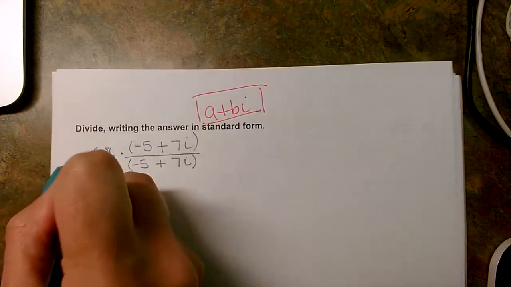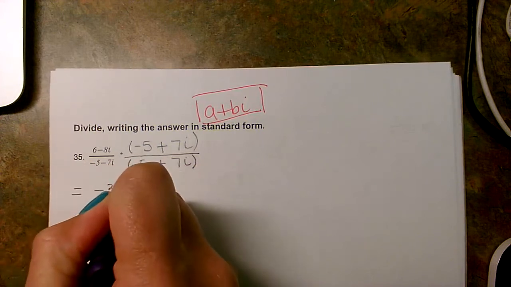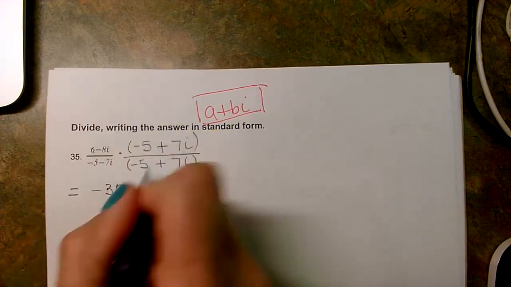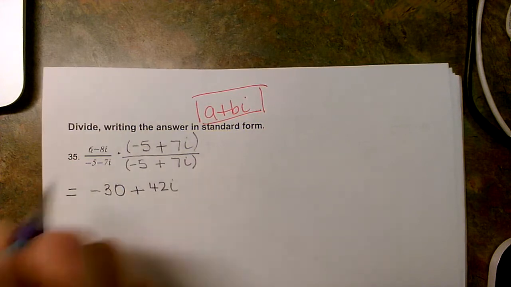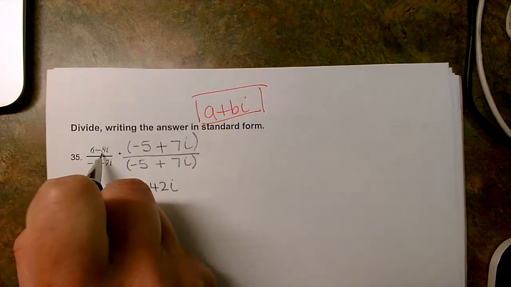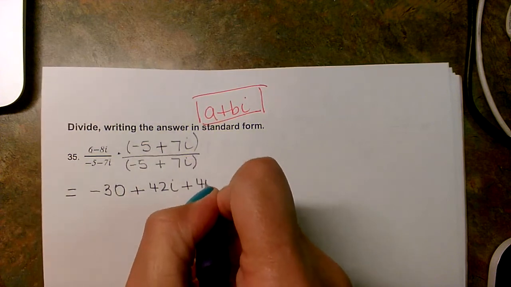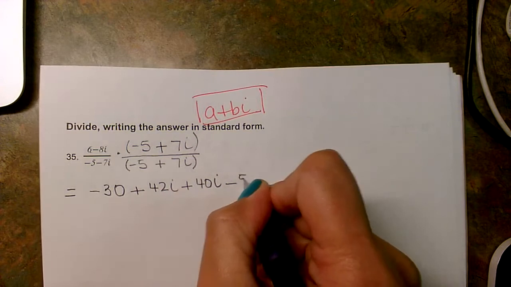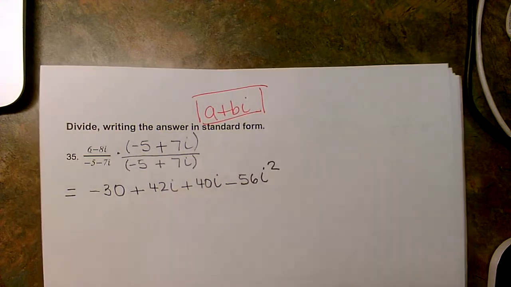So let's multiply 6 times 5, negative 30. 6 times 7, positive 42i. Negative 8i, that's positive 40i, minus 56i squared.